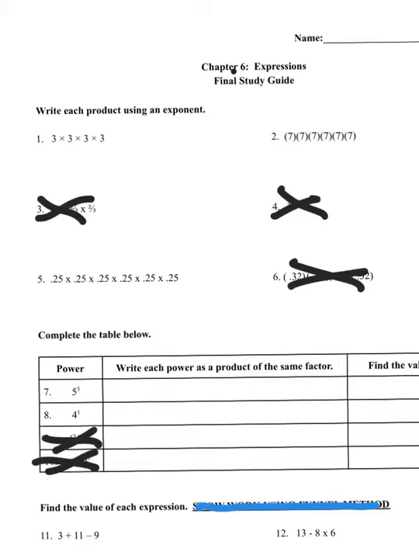This is the Chapter 6 Expressions Final Study Guide. For our first few problems, we want to write each product using an exponent.